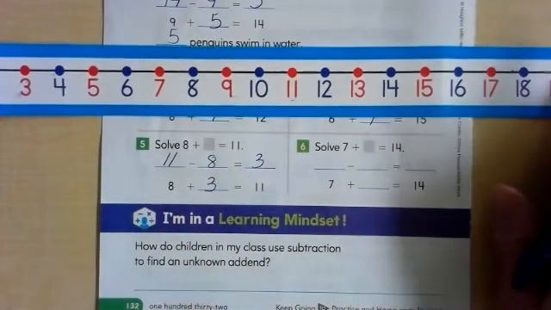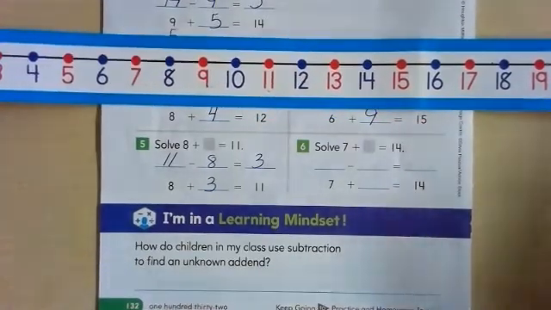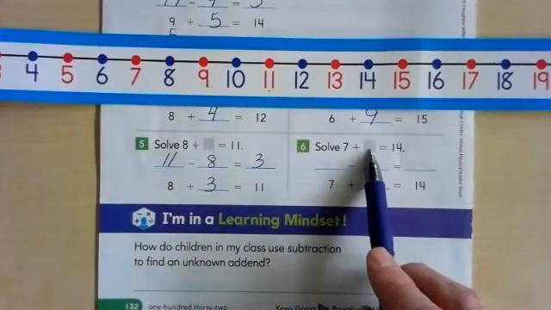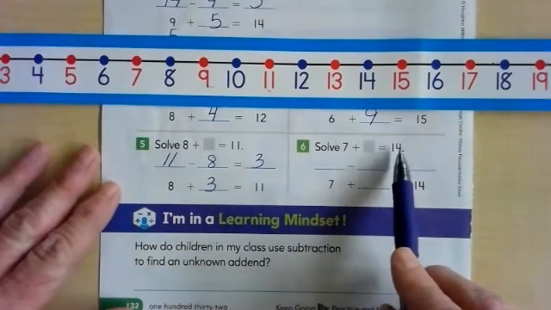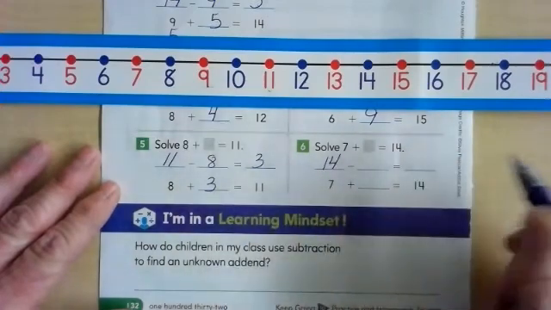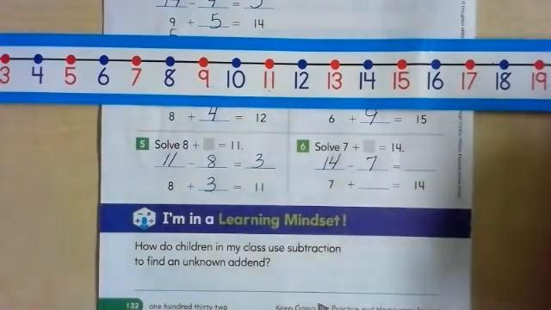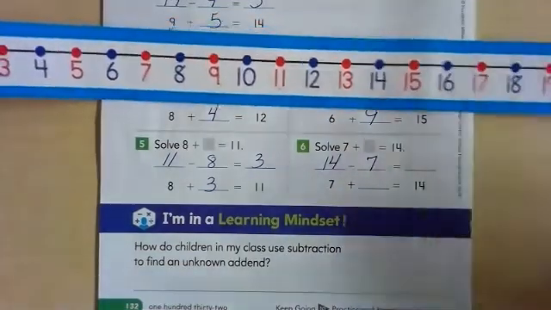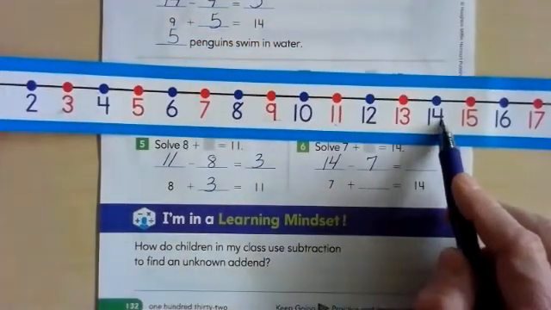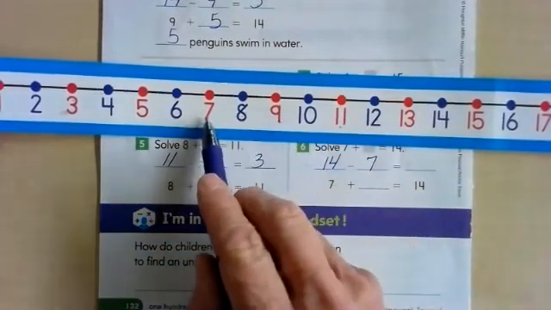All right, number 6. 7 plus something equals 14. So I need to figure out this number. I'm going to take my number 14 and subtract out the number 7. So 14 minus 7. 1, 2, 3, 4, 5, 6, 7.